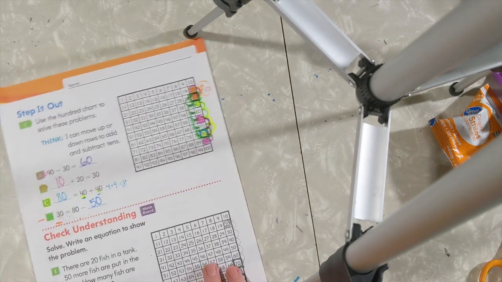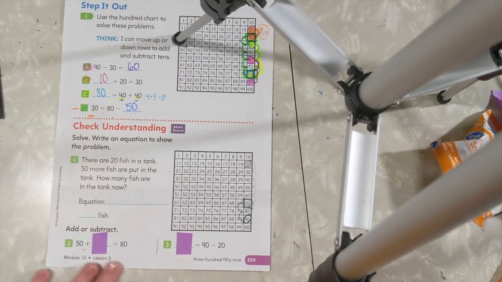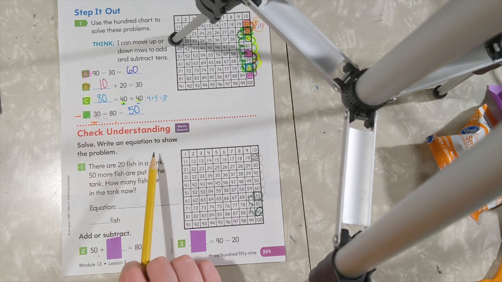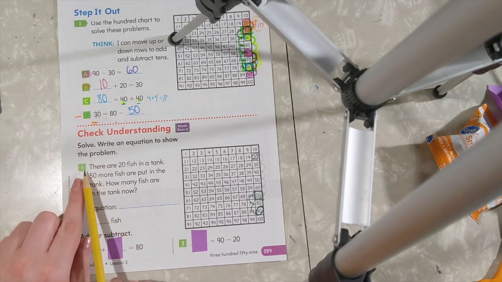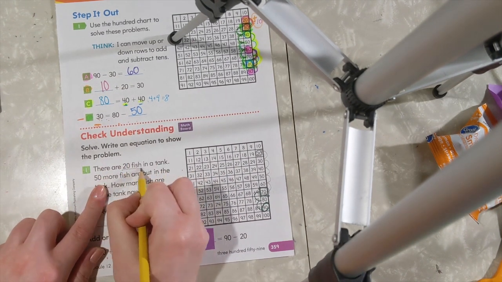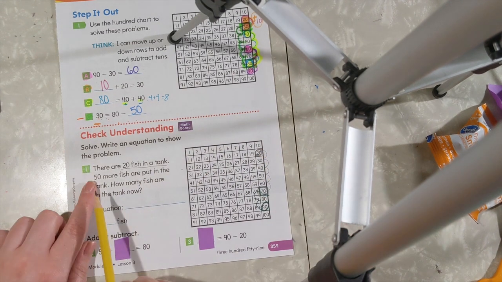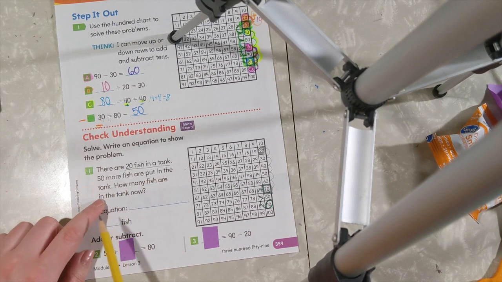All right, let's go ahead and take a look at the bottom. Check your understanding. It says, solve. Write an equation to show the problem. So this one says, number 1, there are 20 fish in a tank. So 20 fish in a tank. I already have it circled here, 20. 50 more fish are put in the tank.